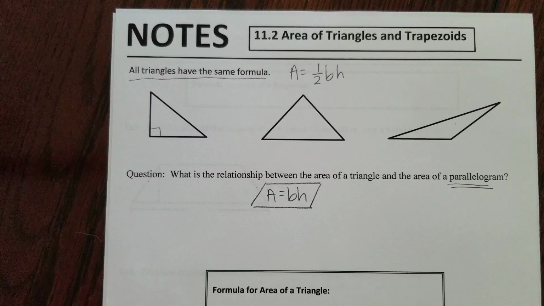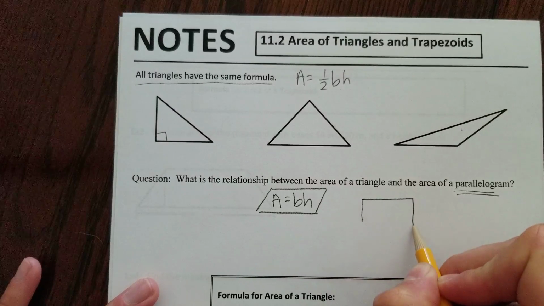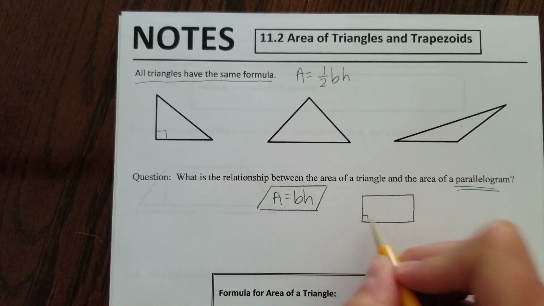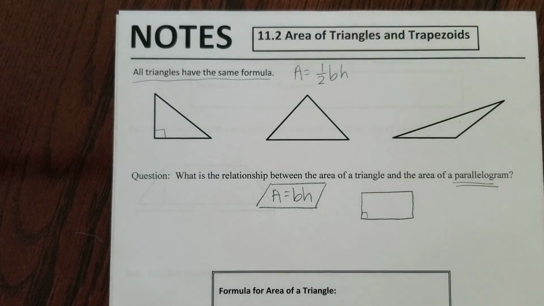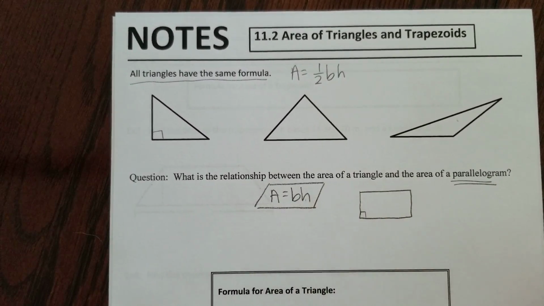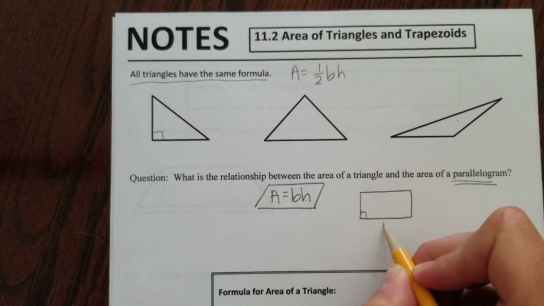Well, we're going to start out with a parallelogram that you're really super familiar with, and that is a rectangle. So if we have a rectangle, we know it's a rectangle when we have 90-degree angles in the corners, right? So the area formula for a rectangle, because a rectangle is a parallelogram, is base times height. So you might have said length times width. I'm just going to say base times height for this.